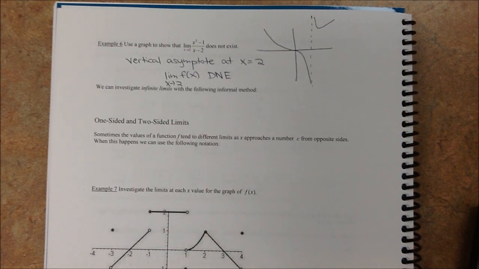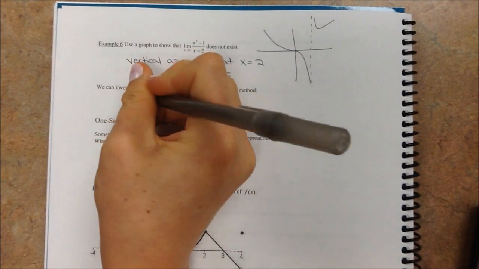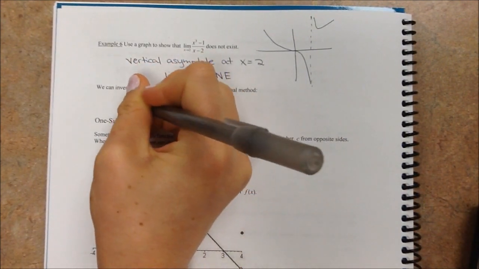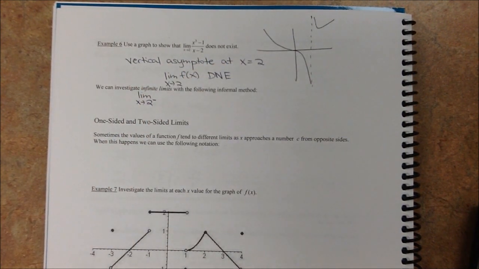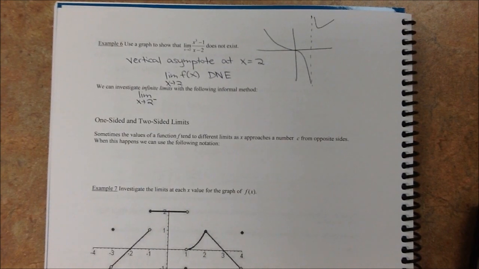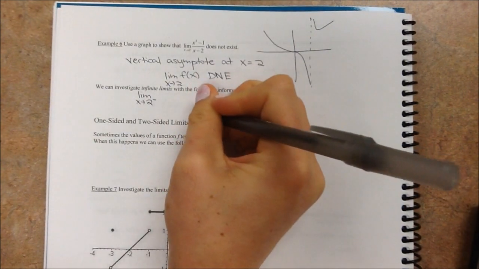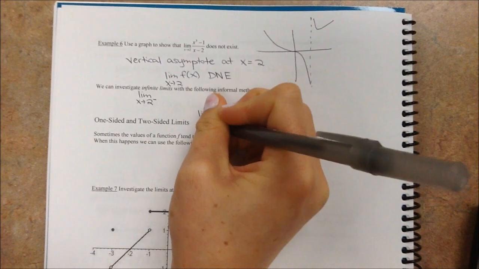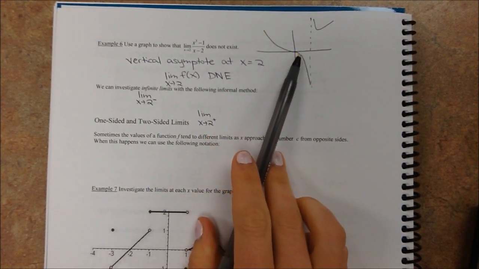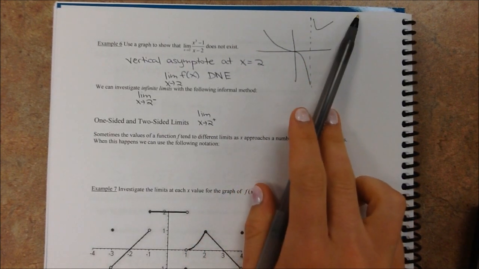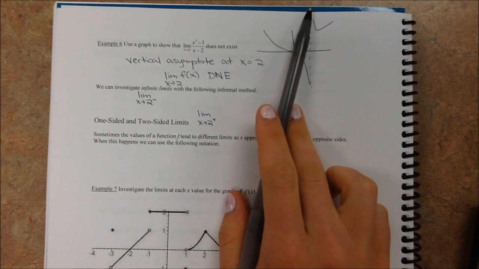Okay, so this is our really, really informal method. I'm not kidding about quite how informal this is. So the informal method that we are going to use: start with two different limits. We can take the limit as we approach 2 from the left. I think you guys may have seen this notation before. We can also take the limit as x approaches 2 from the right. So this is what I'm talking about as we come in from the left, and this is what I'm talking about as we come in from the right.